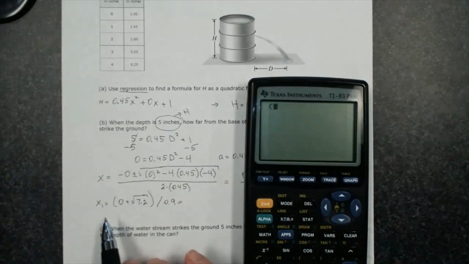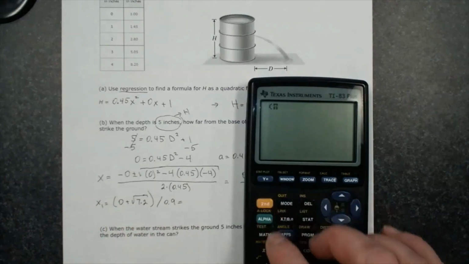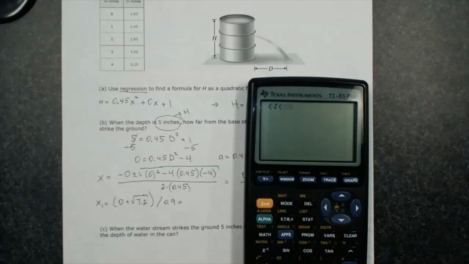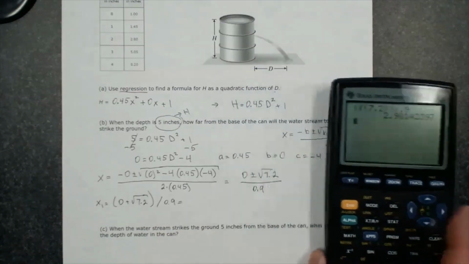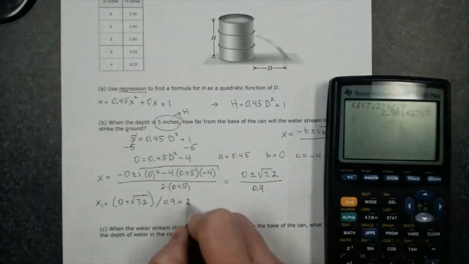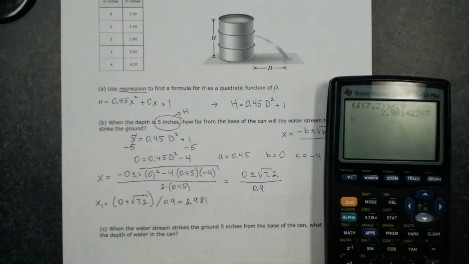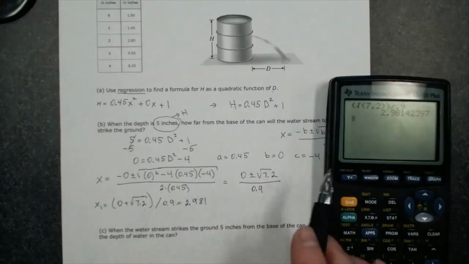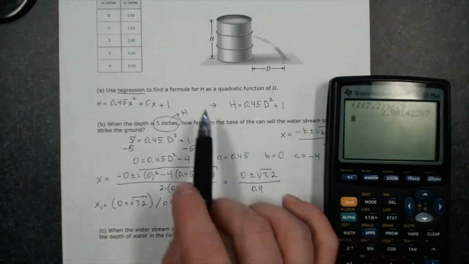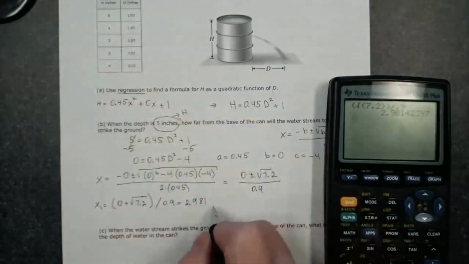You don't have to type the parentheses. You don't have to type 0 inside of parentheses. You can skip the 0. You can say square root of 7.2 divided by 0.9. And we got 2.981. And this is my D, and we calculate D in inches.